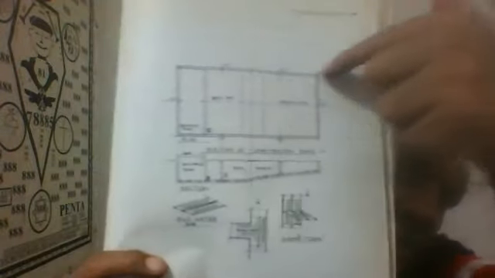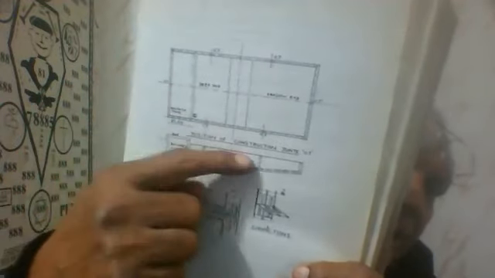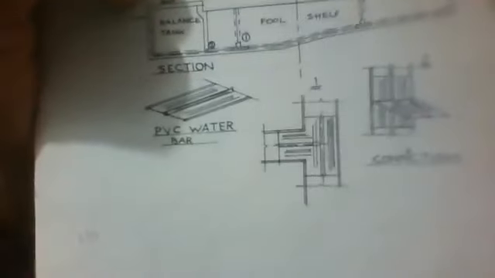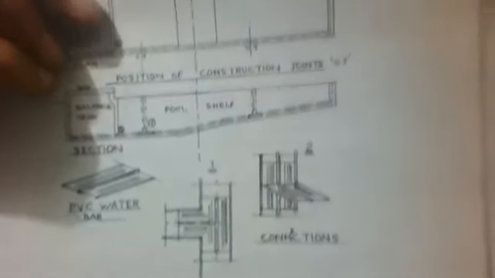This is your shallow end, this is your deep end, this is the slope surface, this is the balance tank, and this is the longitudinal section. These are water bars for sealing water flow, where construction joints are fixed.